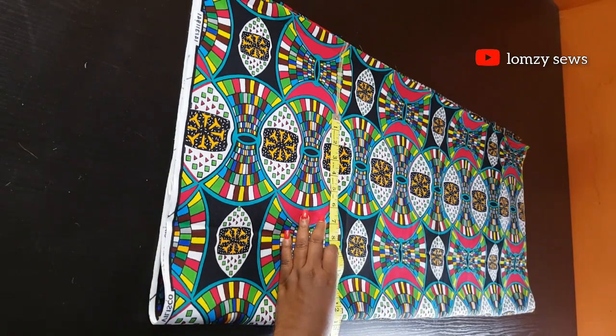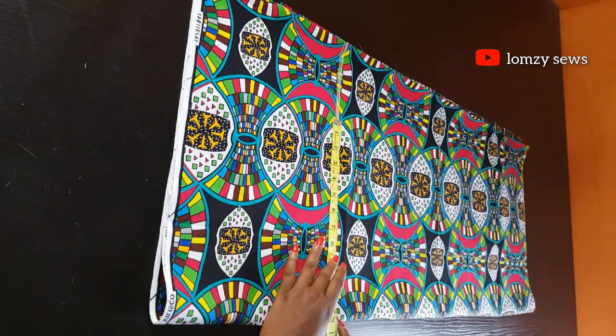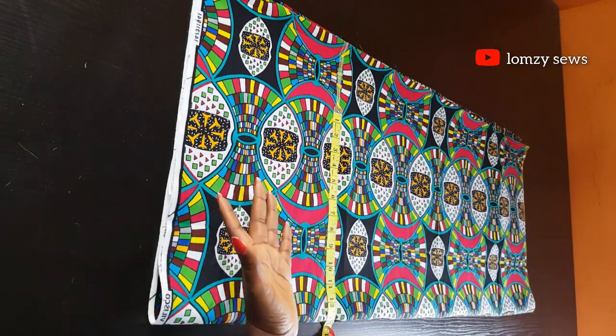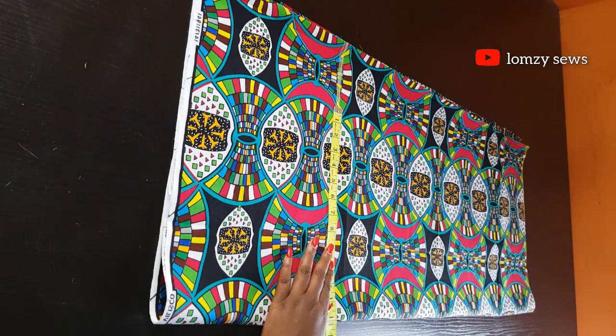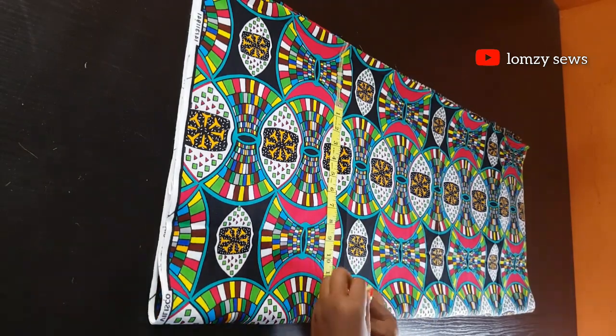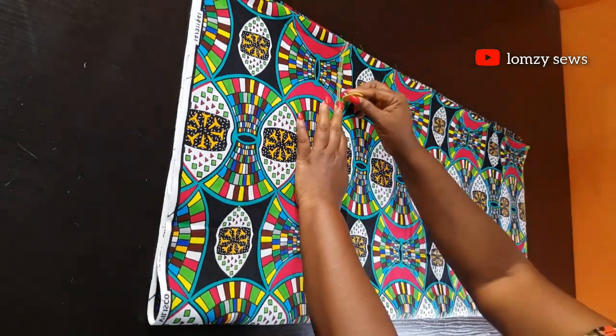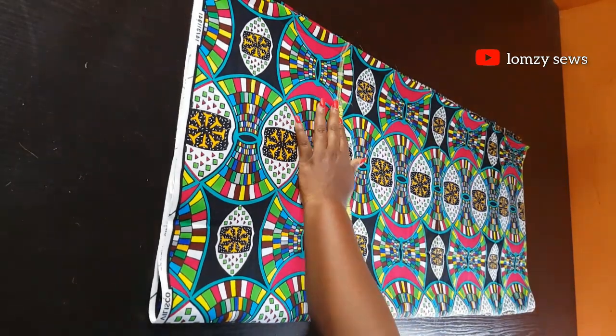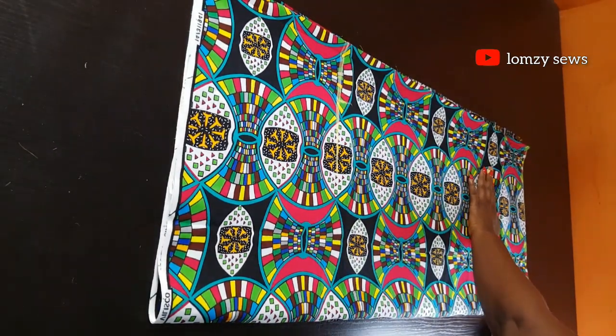I'm going to add 2 inches easing allowance to that, which will make it 13. And I'm going to add ½ inch sewing allowance to that, which will make it 13.5. I will mark it here. I'm going to take this 13.5 all the way down like that.